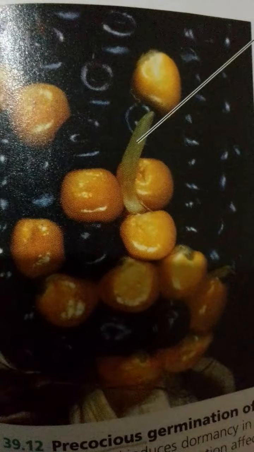Abscisic acid induces dormancy in seeds. When its action is blocked, in this case by a mutation affecting an abscisic acid regulated transcription factor, precocious germination results, as shown in this figure.